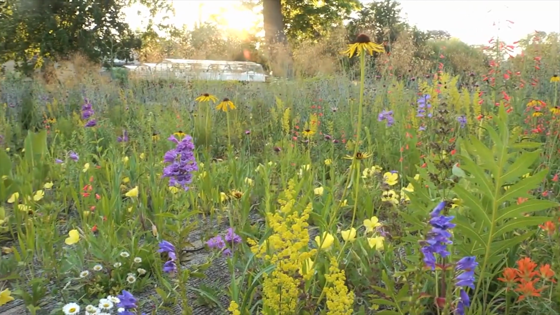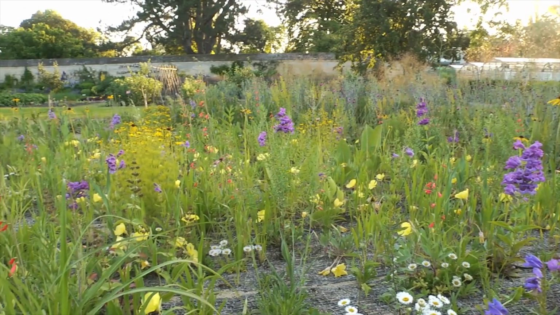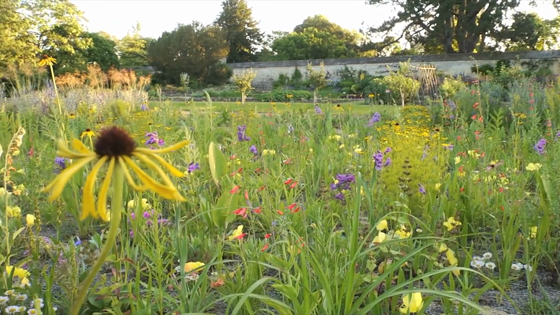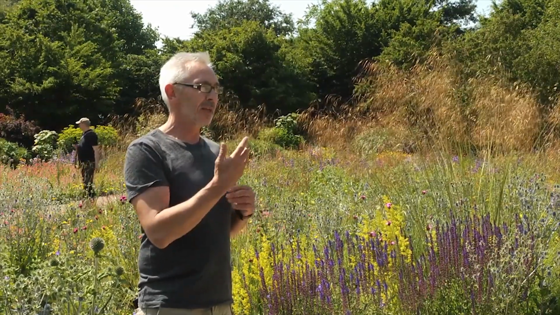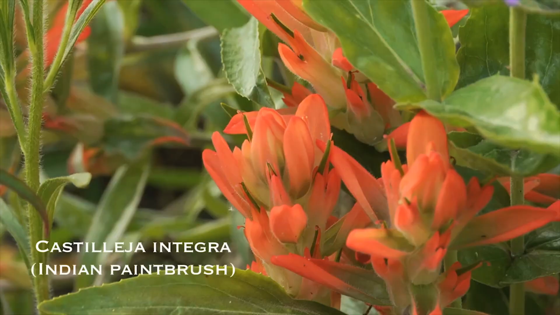With these sort of borders, potentially there is no edge. So instead of borders like tearing up, so it's very dark and shaded towards the back, here you have a much more open system. And that does mean things like Indian paintbrush can potentially operate in the middle almost as well as on the edge. And it's the same with a lot of the other species.